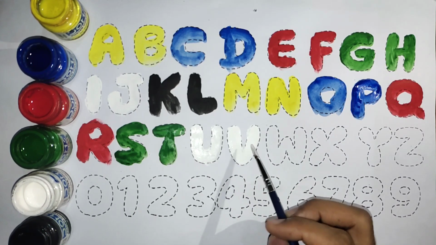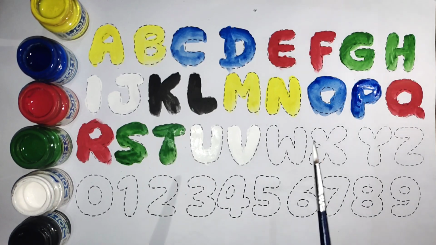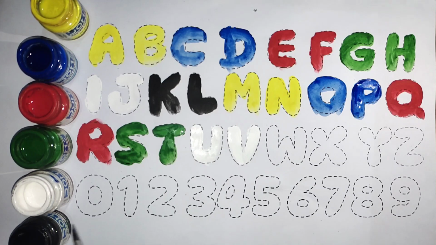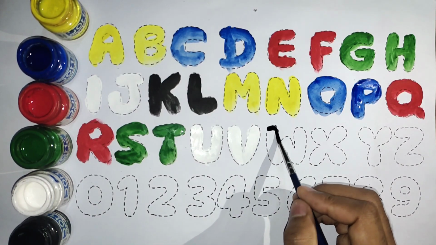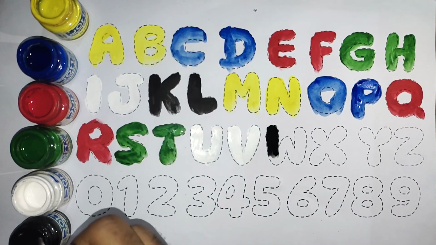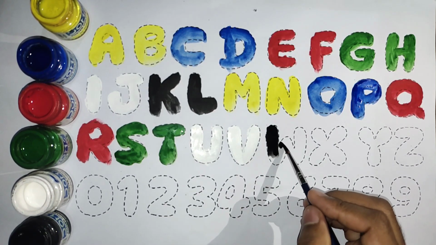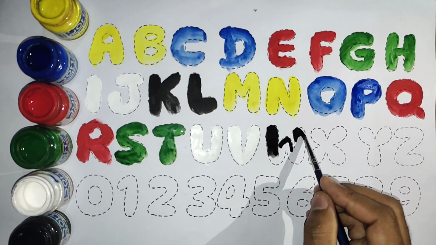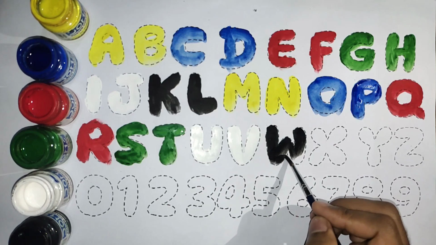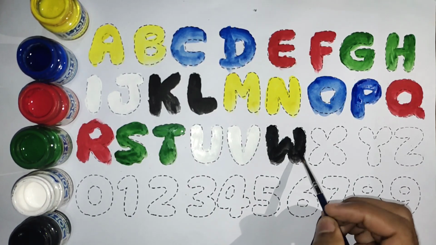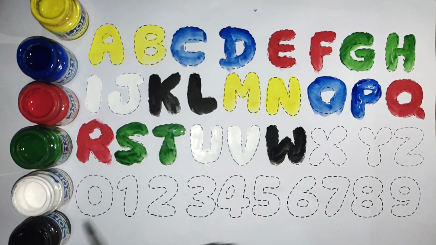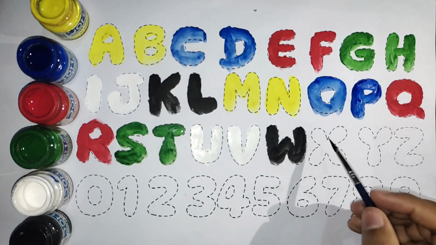Kids, the next letter is W. W for wolf. Now we using black color. W for wolf. Kids, the next letter is X. X for X-ray.